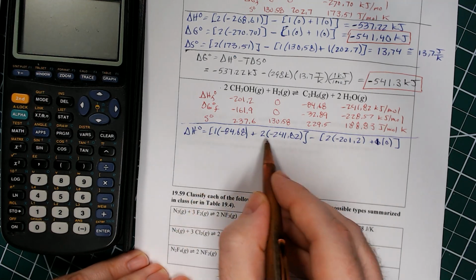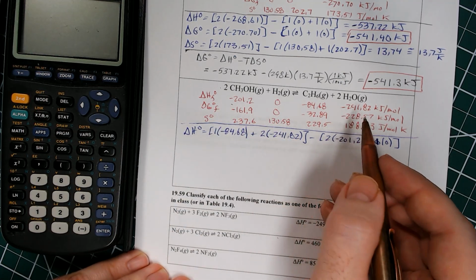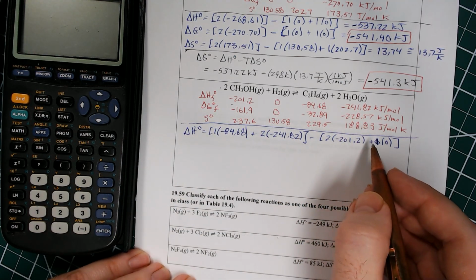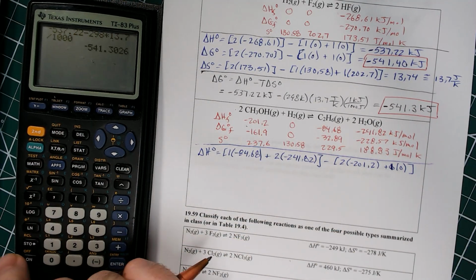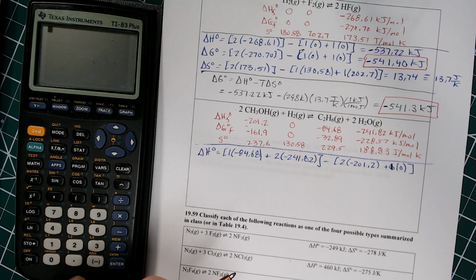Okay, so coefficients times each of those numbers in the delta H, and when we punch those numbers into the calculator, we will get the correct answer.